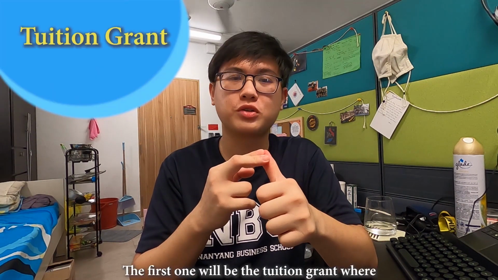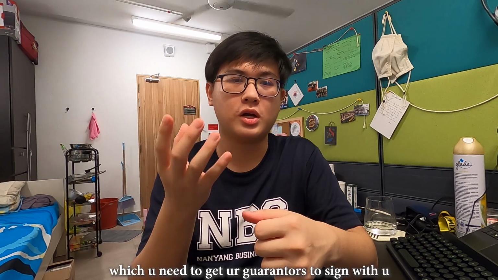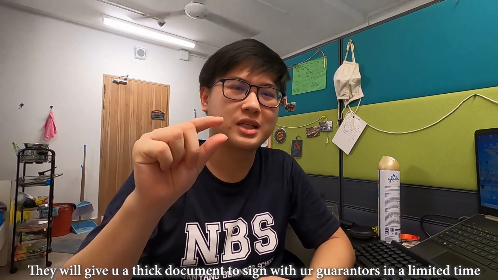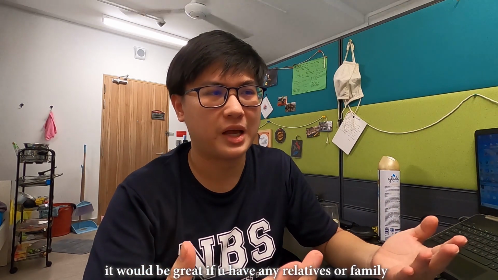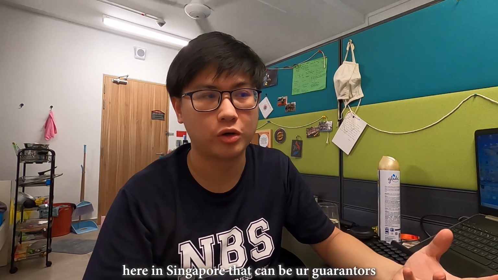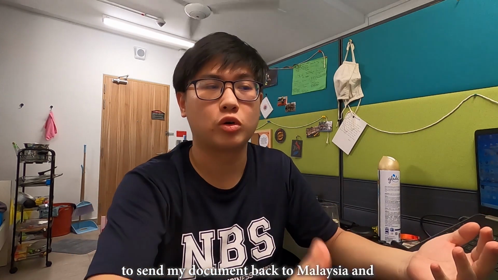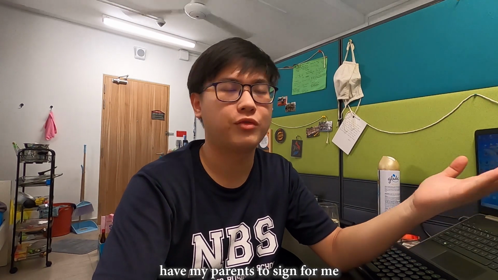The first one is the tuition grant, which is a contract with the MOE that you need to get your guarantor to sign with you. They will give you a thick document to sign with your guarantors in a limited time, of course. It would be great if you have relatives or family here in Singapore who can be your guarantor. If you come from another country like me, what I did was send my documents back to Malaysia and have my parents sign for me.